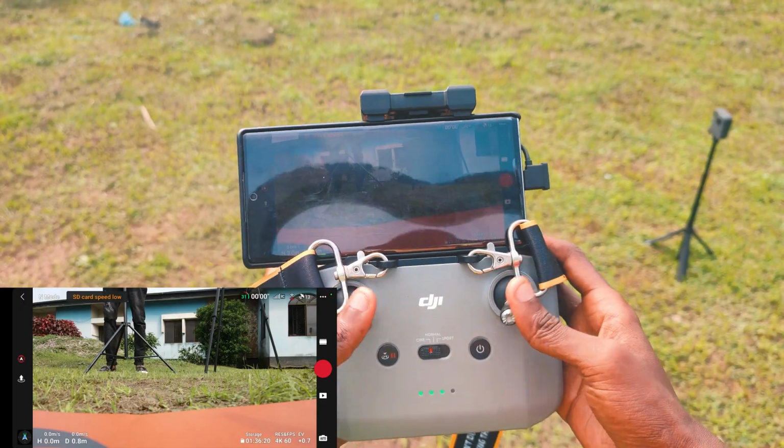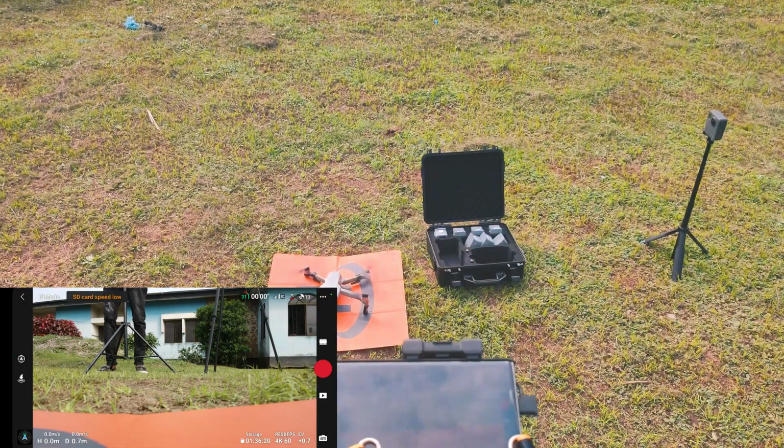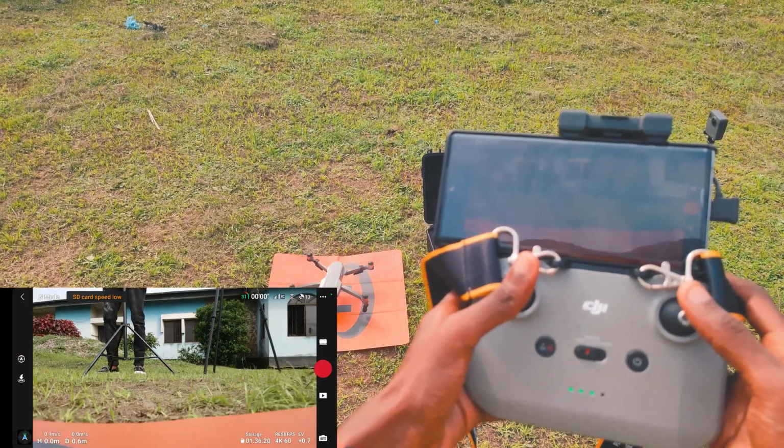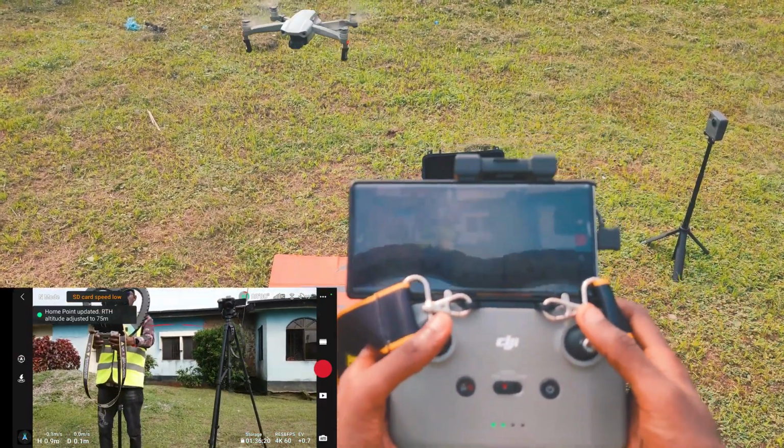Alright, to take off, you push the button Take off. Home point updated.